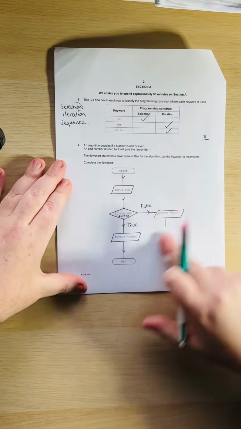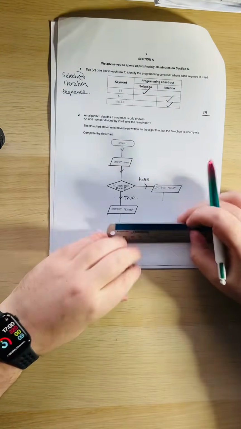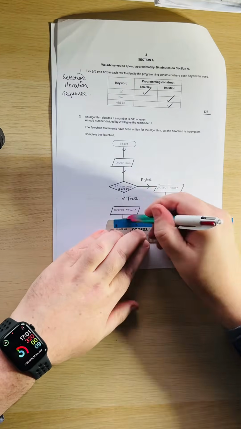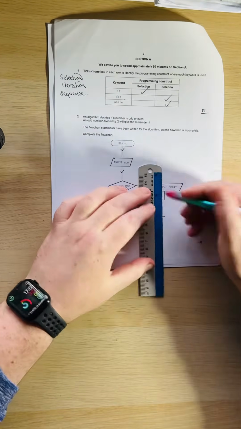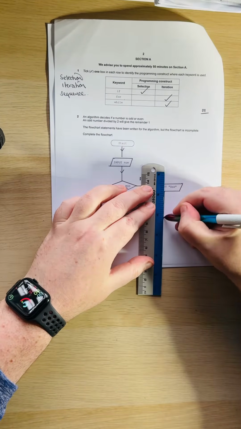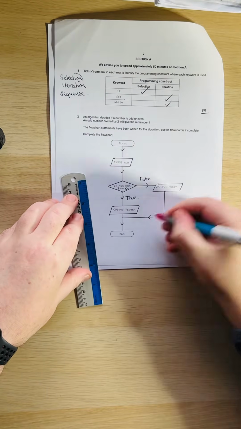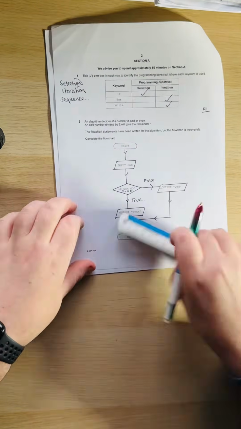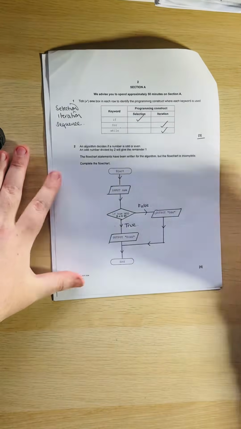Okay, nothing else appears to need to be done here. So all I'm going to do is join my output false result with the end of my flowchart there. Okay, and that should be that flowchart finished.